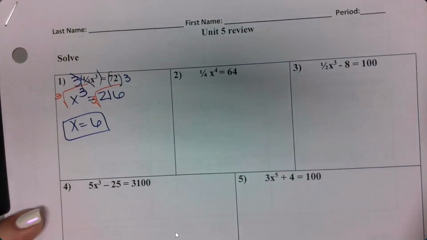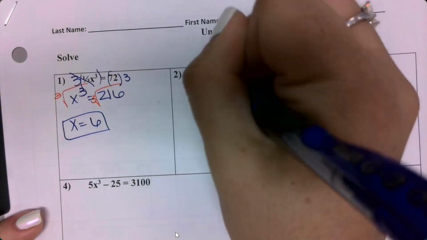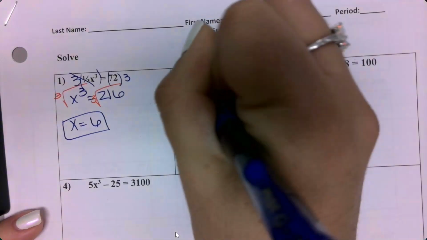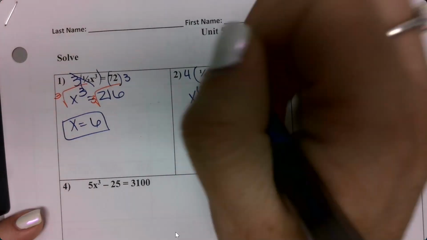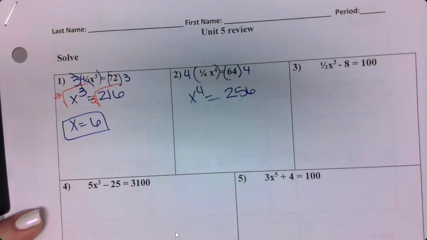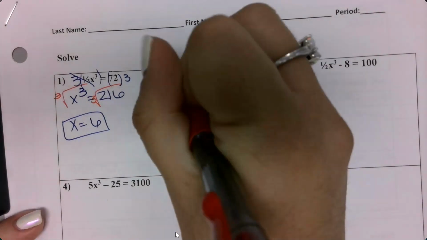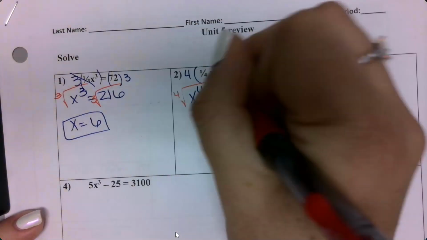Same idea for number 2. I want to multiply both sides by 4. I get x to the 4th equals 64 times 4, which is 256. And I can again find my 4th root to get rid of my exponent.